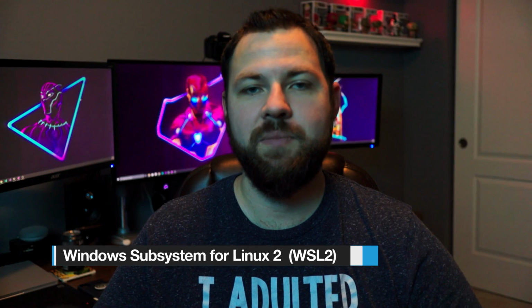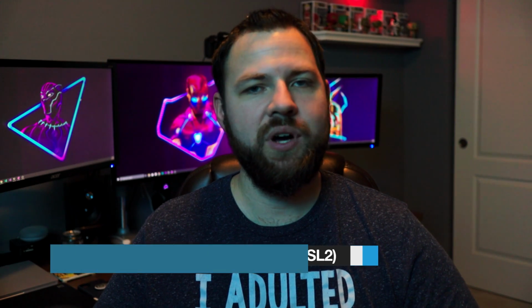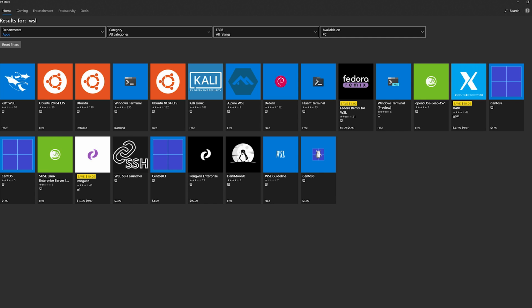So for those of you that may not have known, Windows for a little while now has had the ability to run a Linux subsystem on your PC, and you've been able to choose from a variety of distributions like Kali Linux or CentOS or Ubuntu, and you can have different access to different Linux style commands that you may be familiar with or maybe have missed since you've been on a Windows PC. And so it's been really nice to have that for those that need it for various situations. And the upgrade of 2 comes with a few new features.